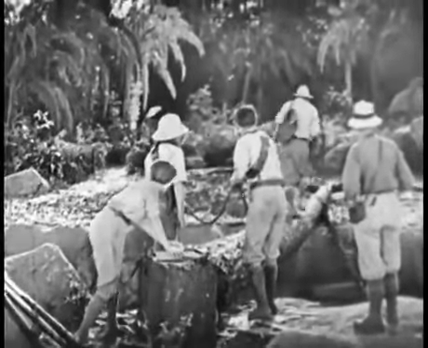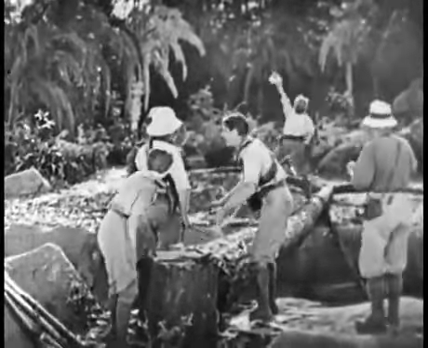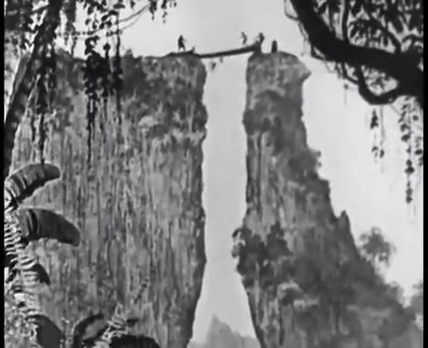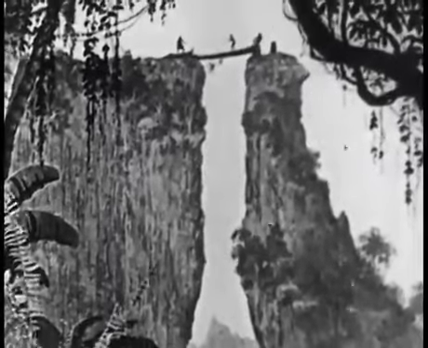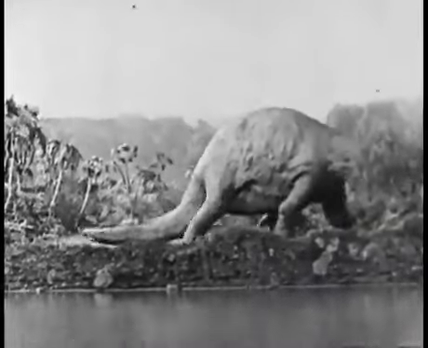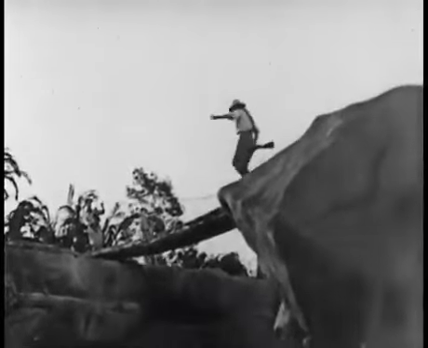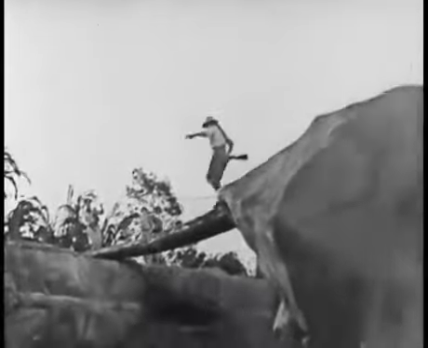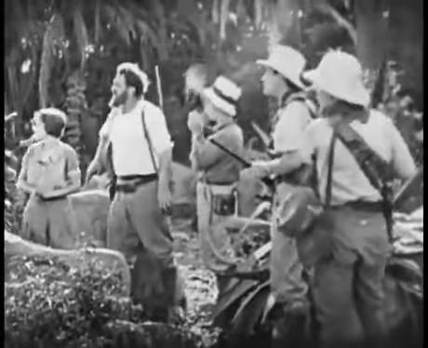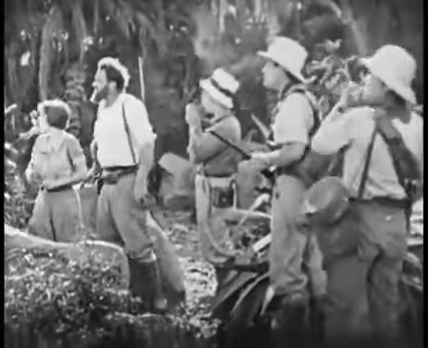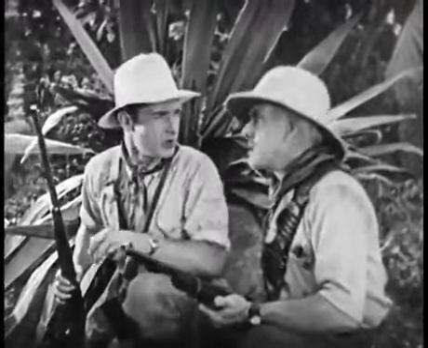Slowly, the intrepid explorers make their way across the yawning chasm on their temporary bridge as a huge brontosaurus forages for his breakfast. The huge brontosaurus suddenly appears, causing the terrified explorers to hide to avoid detection.